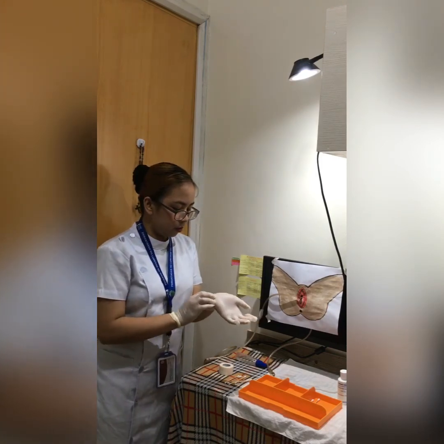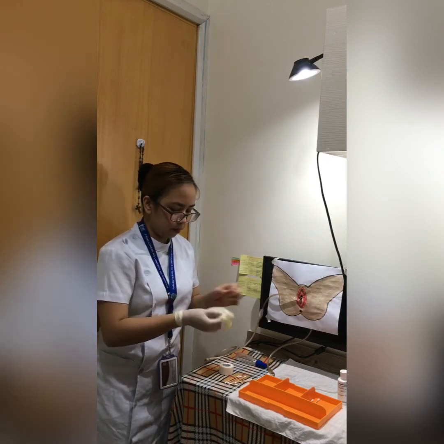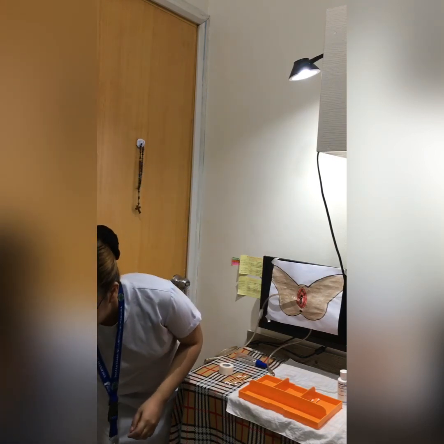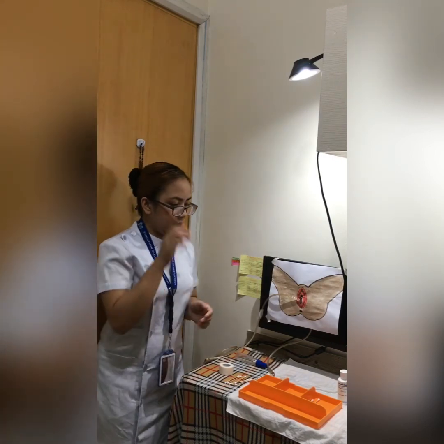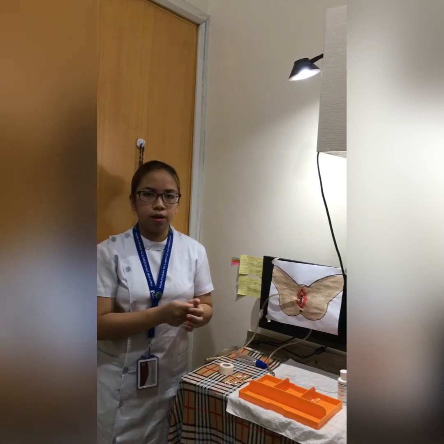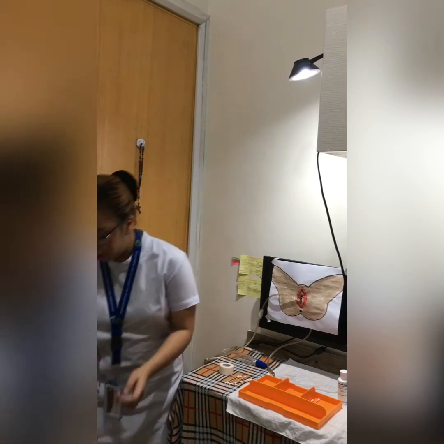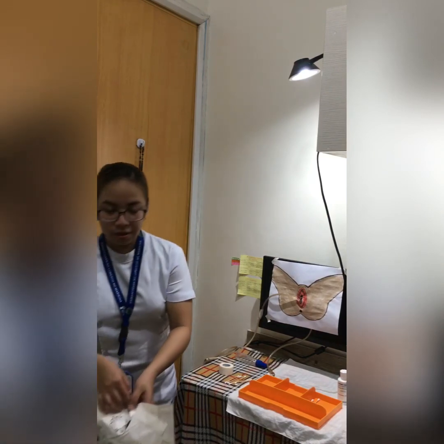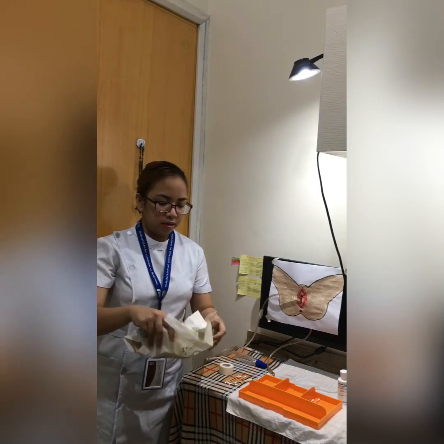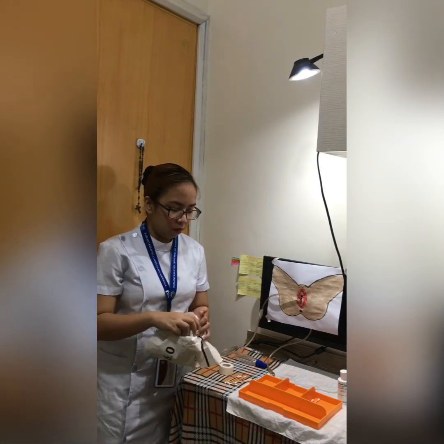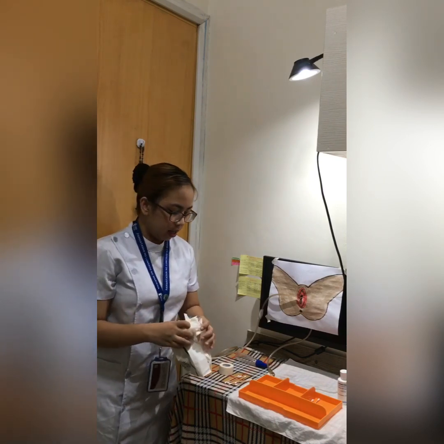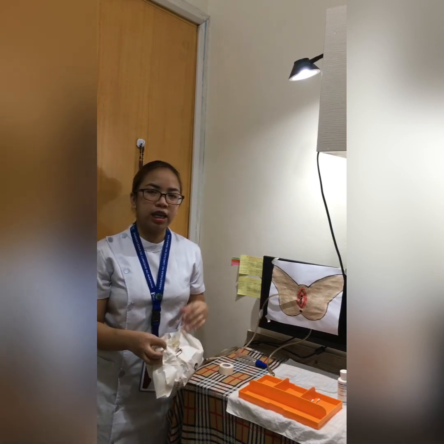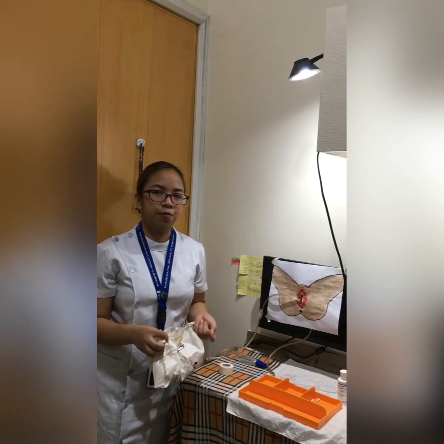After that I'm going to remove my gloves and dispose of them. And then I'm going to dispose of all the materials that I used. Then I'm going to perform hand washing. Then next I'm going to document the findings, and any unusual findings must be reported to the physician. Thank you.